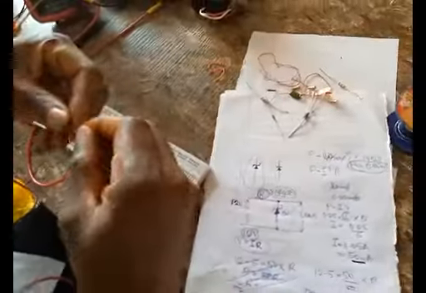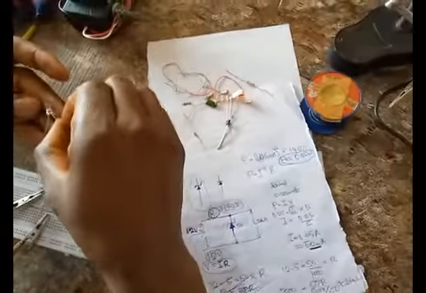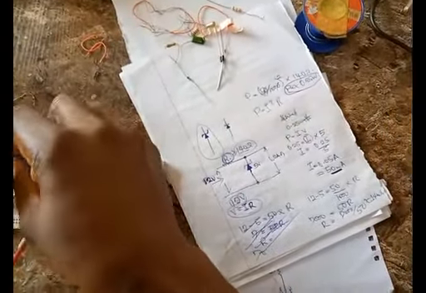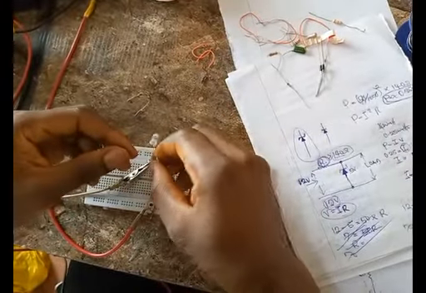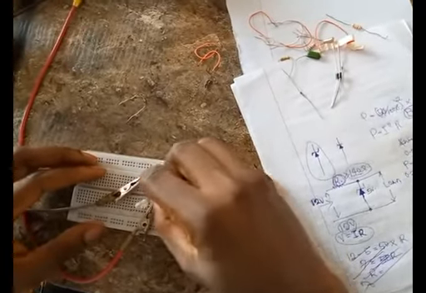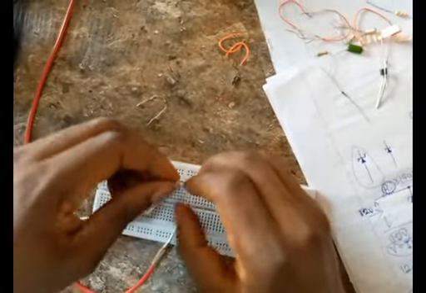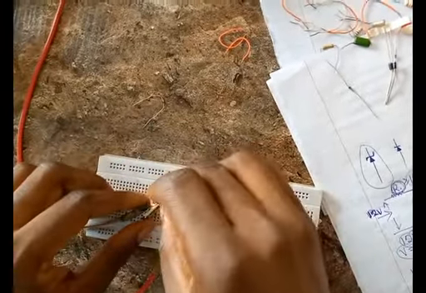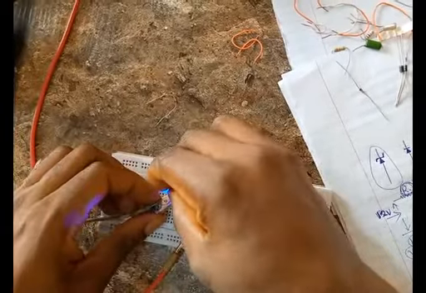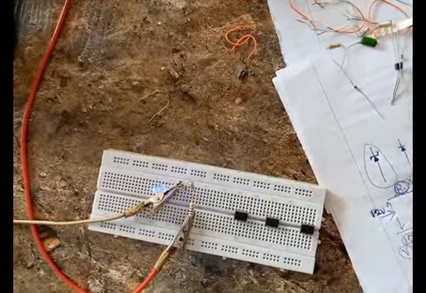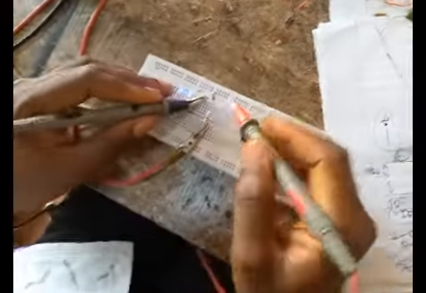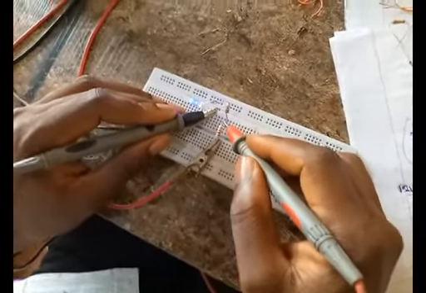Let's try to load it and see. Let me just use this as an example. Let's load it. This is a load now at the output, just an LED, for example. Now, let's see what voltage we would have.